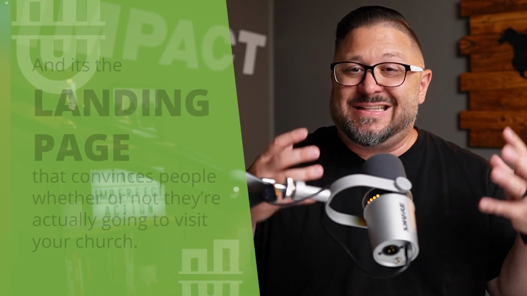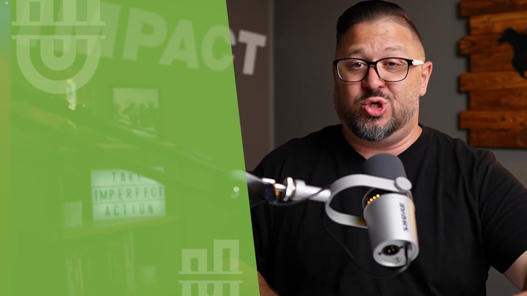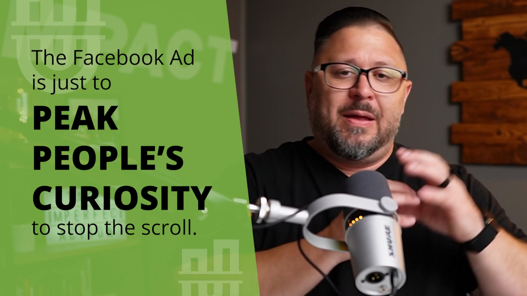Because people are going to click on the Facebook ad and then go to the landing page, and it's the landing page that convinces people whether or not they're actually going to visit your church. It's not the Facebook ad. The job of the Facebook ad is just to pique people's curiosity, to stop the scroll so you can get them to click. It's the job of the landing page to get people to actually plan a visit and show up to church on Sunday. That's why this is so important.